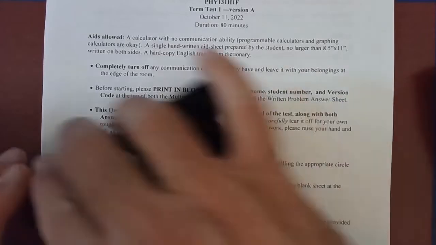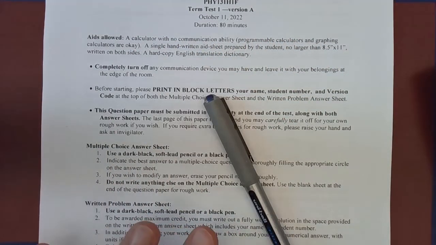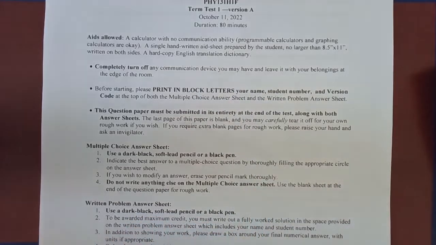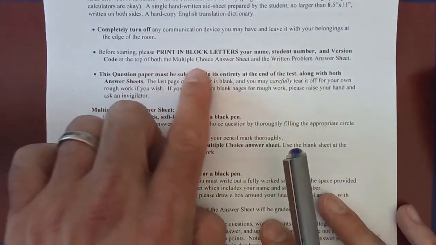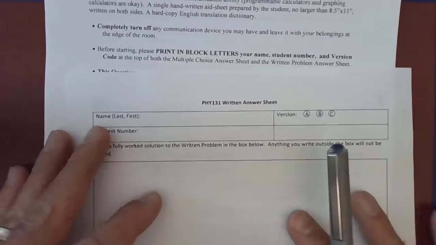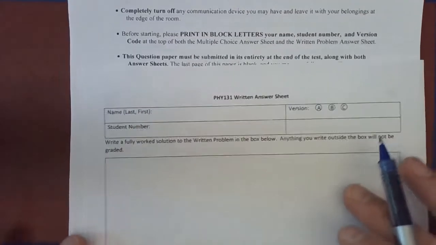Turn off any communications device, so any phones or smartwatches or anything, they have to be put away with your belongings at the edge of the room. You cannot look at those things during the test, or you are making an academic violation. Print in block letters your name, student number, version code at the top of both the multiple choice answer sheet and the written problem answer sheet. Okay. What the heck are block letters? I think it just means capitals.